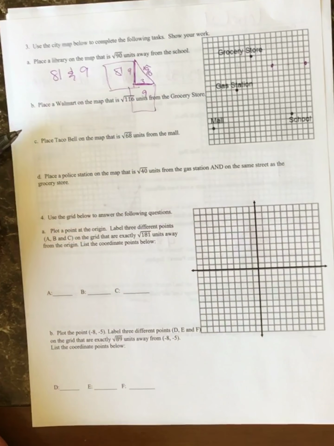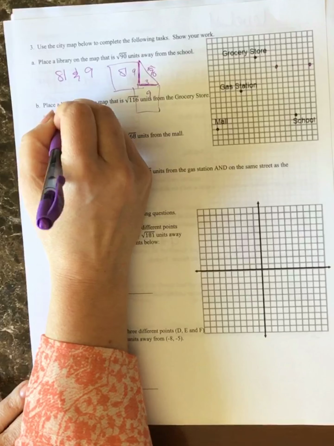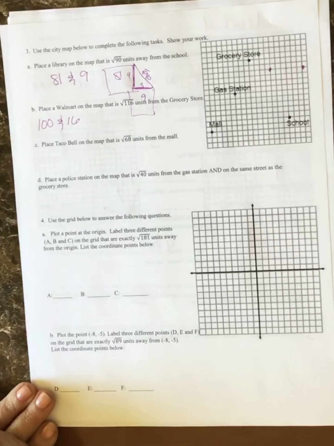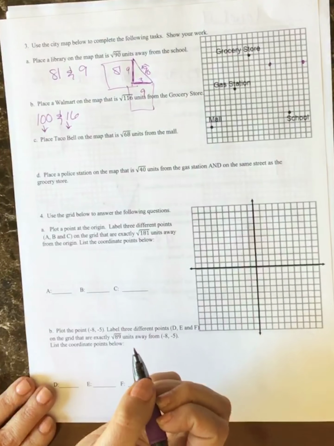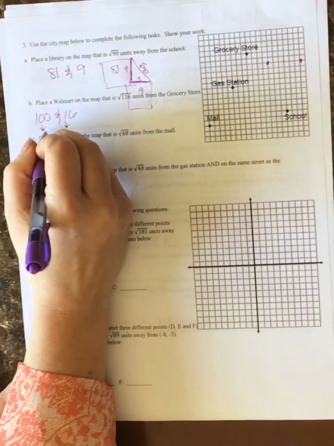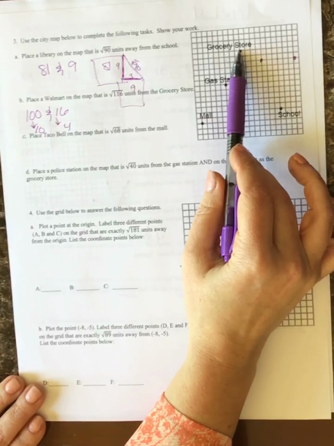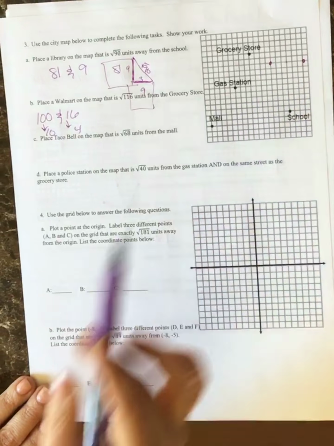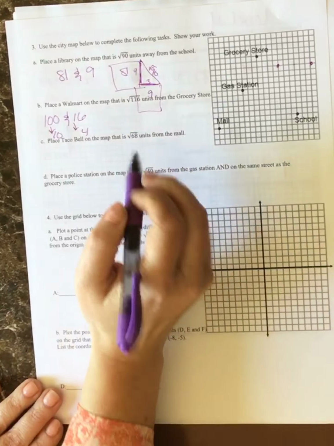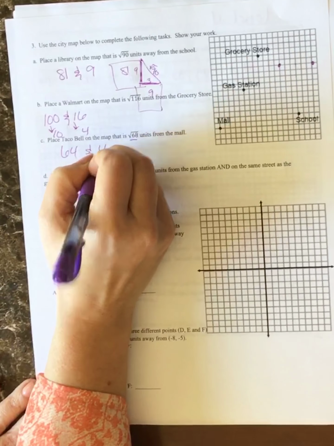Okay, so your answers should be for this one. You should have realized that the perfect squares will add up to 116. So the triangle that you would have to create would be a 10 by 4. So anywhere from the grocery store, either up over 10 and down 4, or down 10 and over 4 would be fine. To find the square root of 68, you would have done 64 and 4.